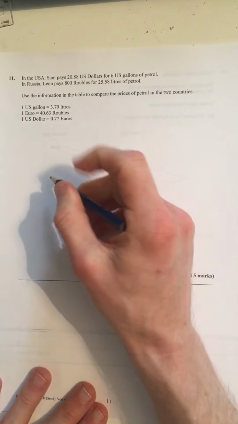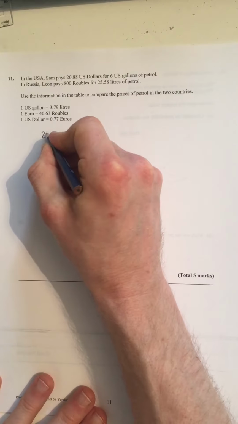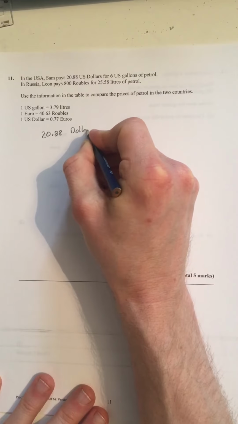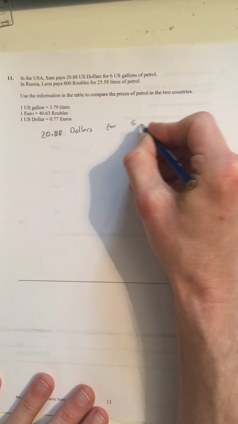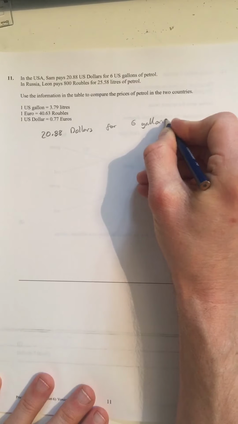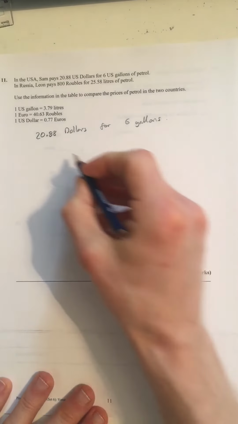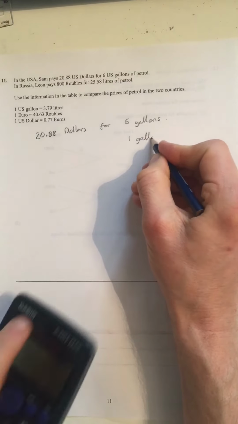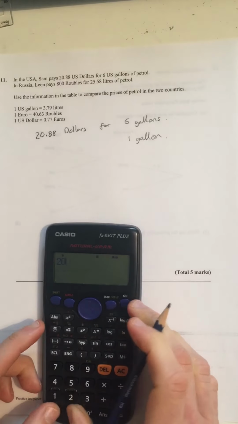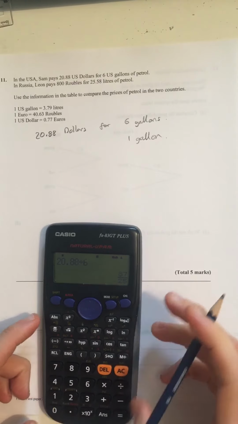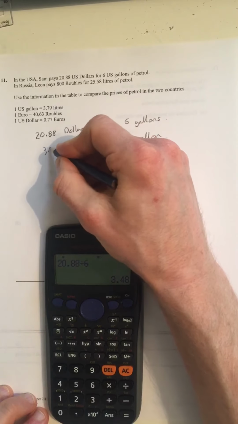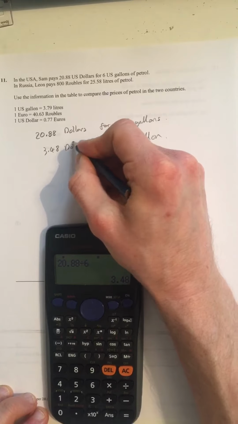So, Sam paid $20.88 for 6 gallons. Well, if I divide this by 6, that will tell me what he paid for 1 gallon. So let's do 20.88 divided by 6. So that's $3.48 for 1 gallon.